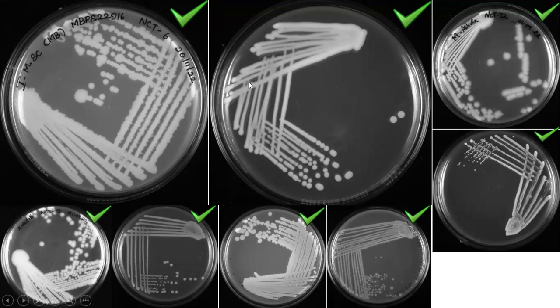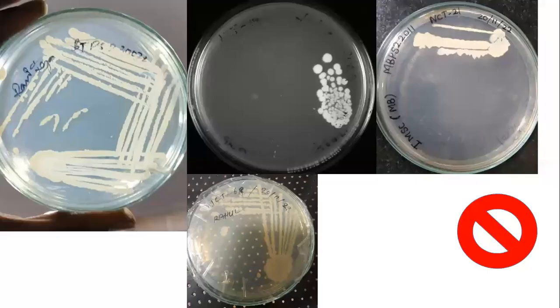From the last three lines, make six more lines in the second quadrant. See, from the last three or four lines, you can make another line, and if you do this, I would guarantee 99.9% of the time you will get an isolated colony in the last quadrant. So that's how quadrant streaking is done. These are the things you can do. These are the things you should not do.